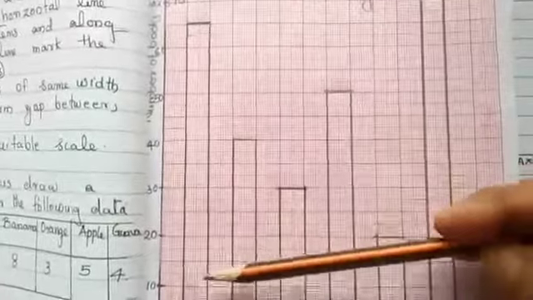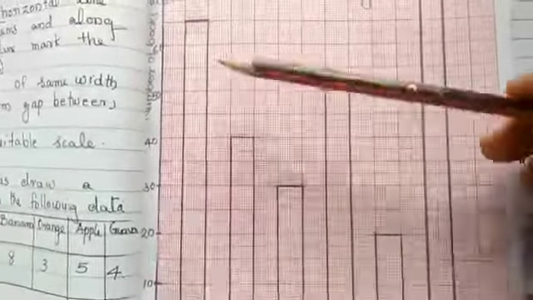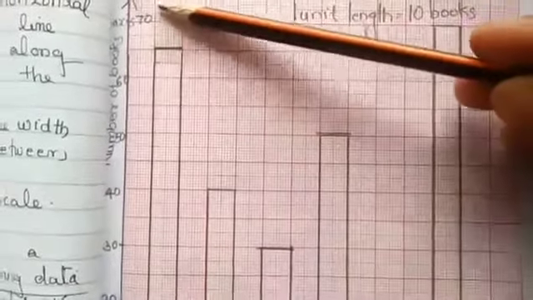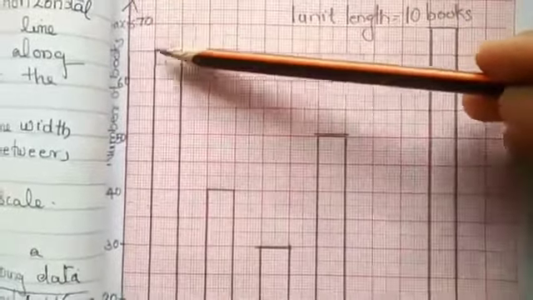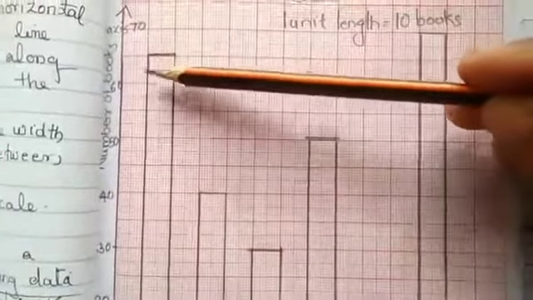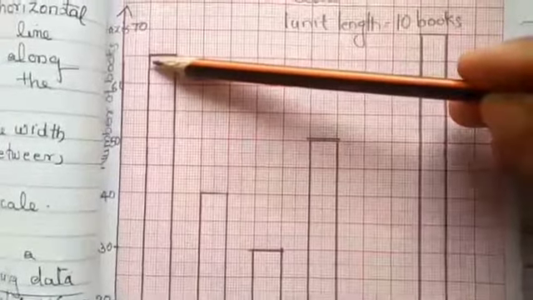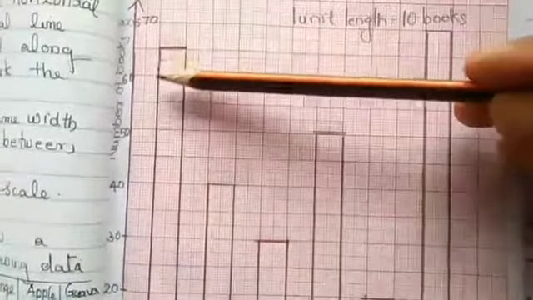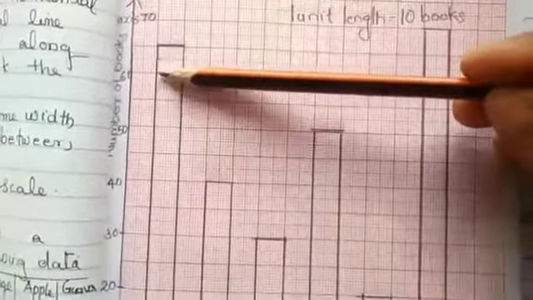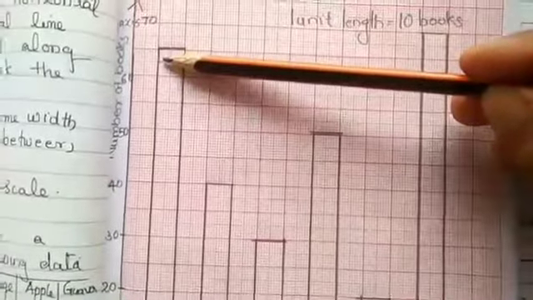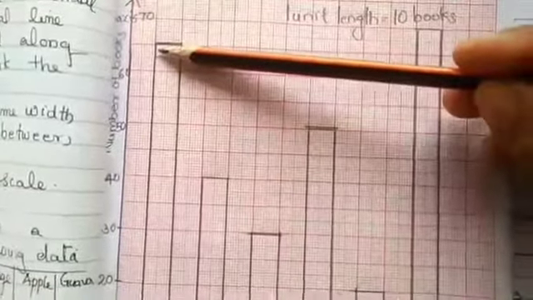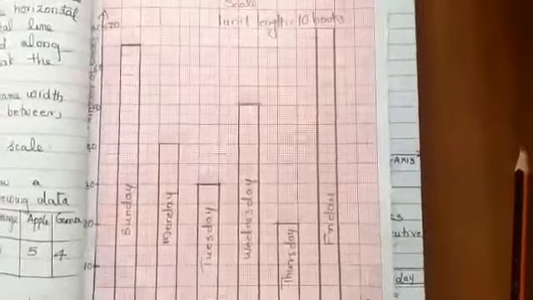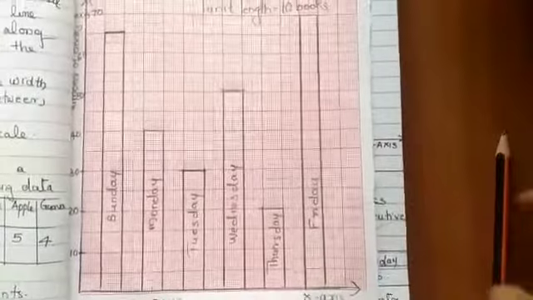But on Sunday 65 books were sold. So you can see it is in between 60 and 70. On the middle line, this 1 centimeter will become 5. 10 books is 1 unit length, which means 2 centimeters. Then 1 centimeter will become 5 books. So 60 plus 5 will become 65 on this line. So this is the graph for the given data.